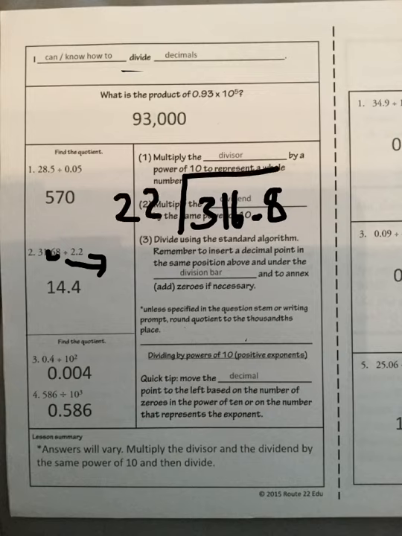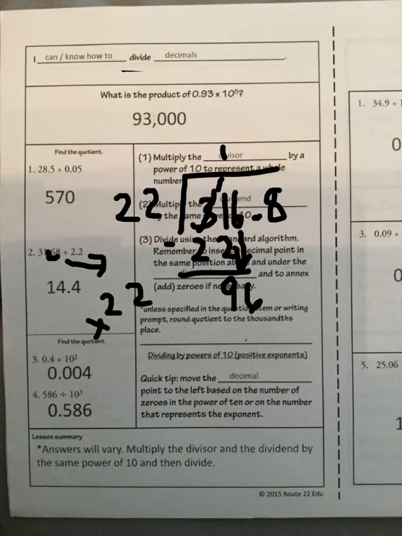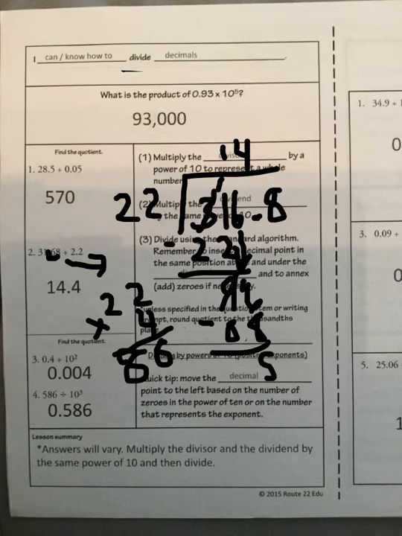So I start with a 1 here, and I'm going to subtract 22. 11 minus 2 is 9. I'm going to bring down my 6. So I've got to multiply 22 times 4. Let's check that out. That's going to be 88, which is what we need. Subtract 88 from that. I'll borrow. 16 minus 8 is 8. So I get 14 and 8 over 22.